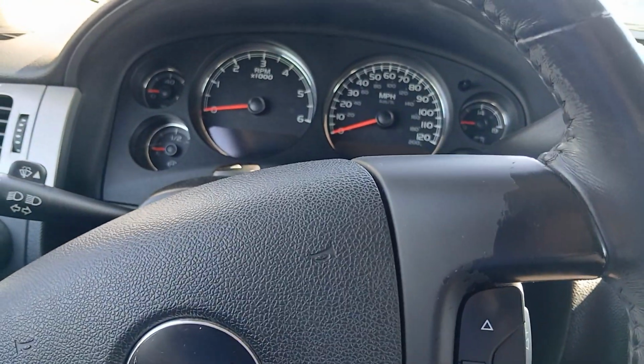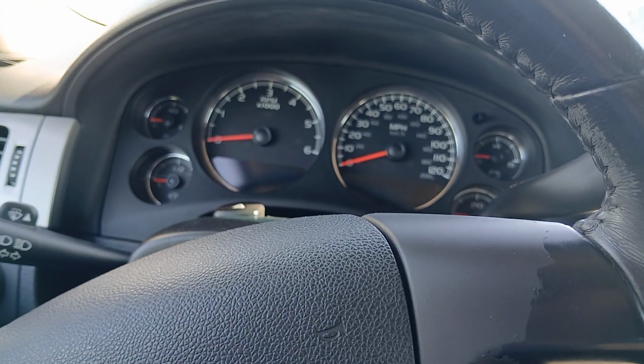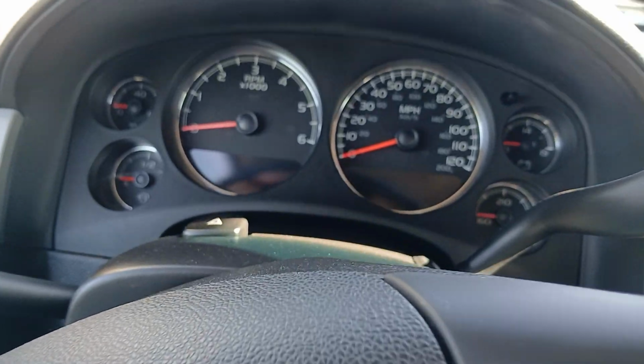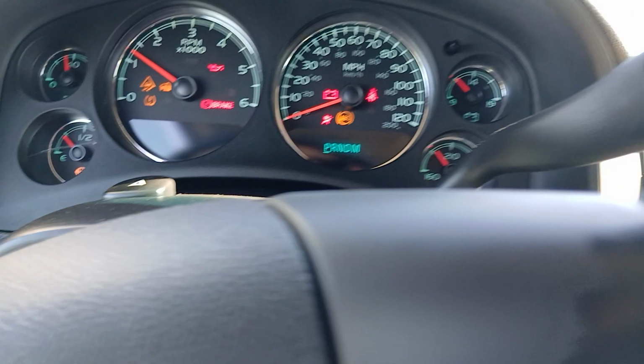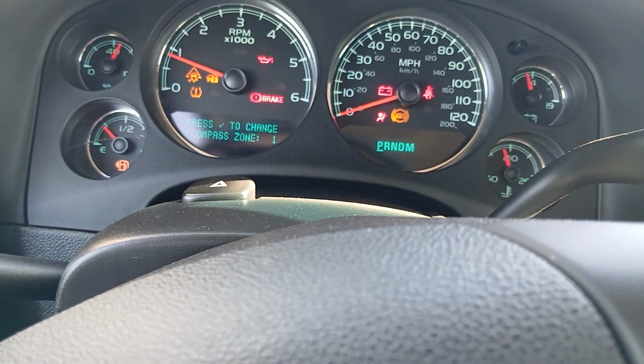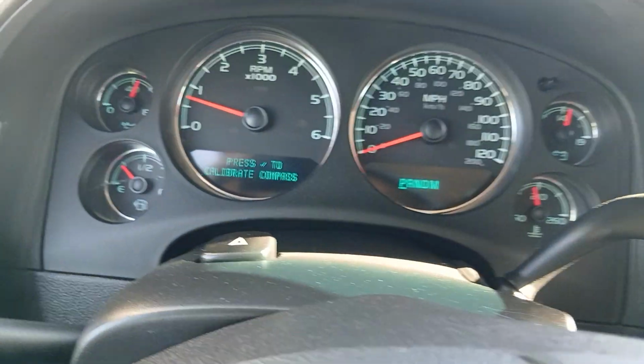Hello, I'm in a 2010 Chevy Suburban, and today I'm going to show you how to switch between the American settings and the metric settings. So first you want to start your vehicle. This would be like if you want kilometers instead of miles, for example. So once it's all loaded, we're going to use this button here to toggle between your options.